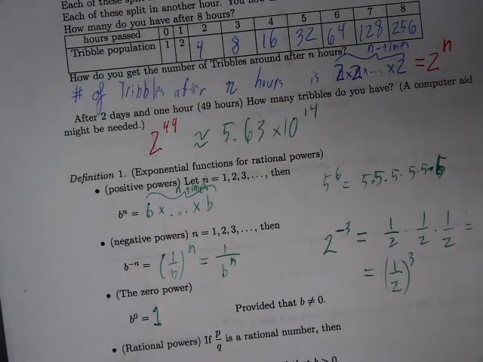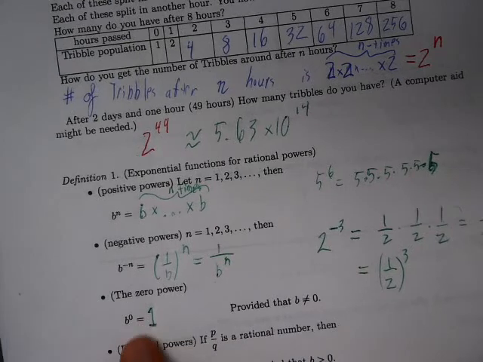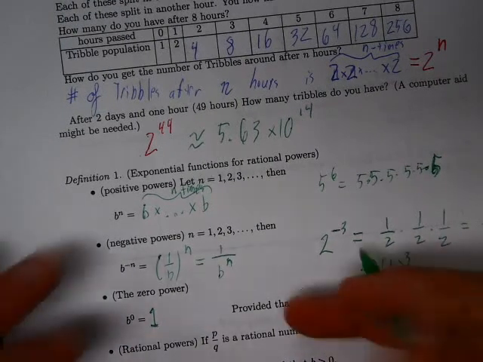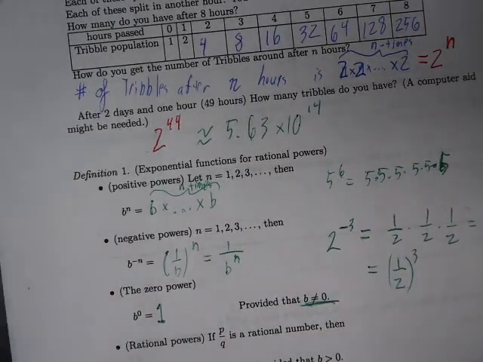And that makes some sense, right? If you take 2 and multiply 1 by it, that should give you 2 to the 1, and indeed it does. So b to the 0 will always be set to be 1. Some goofiness will happen if you try to evaluate 0 to the 0. So we just won't allow that. That is forbidden.